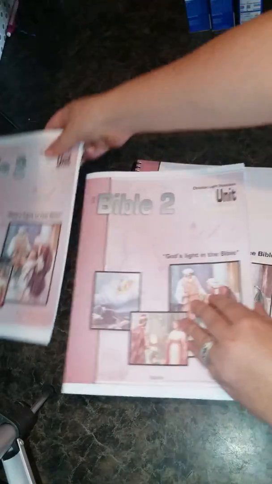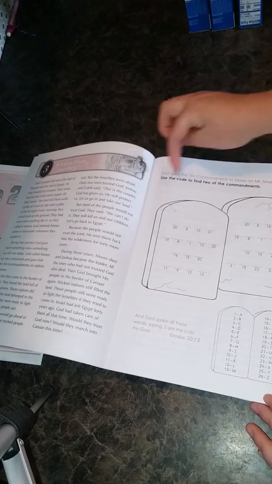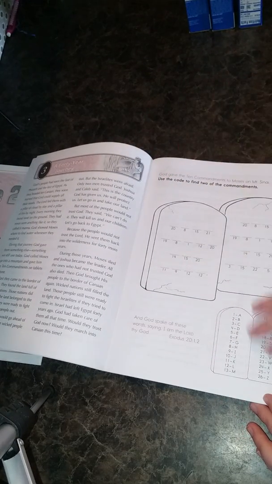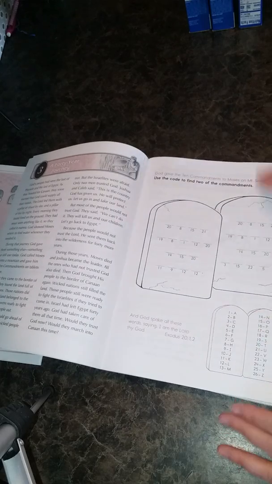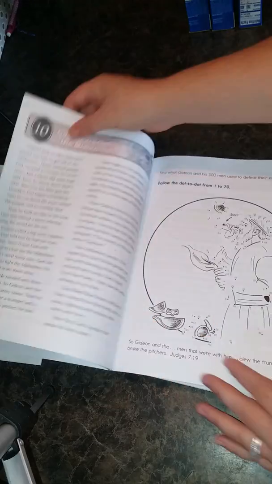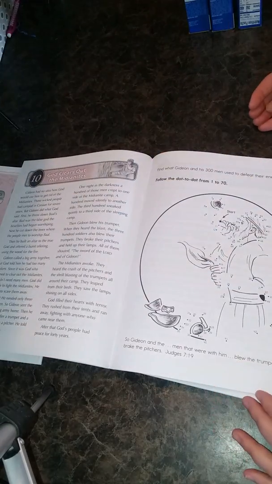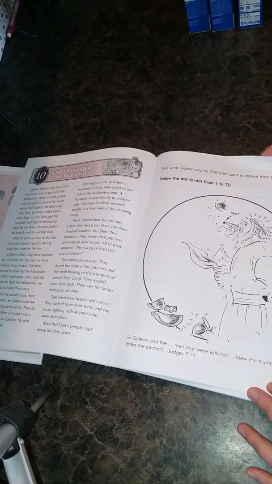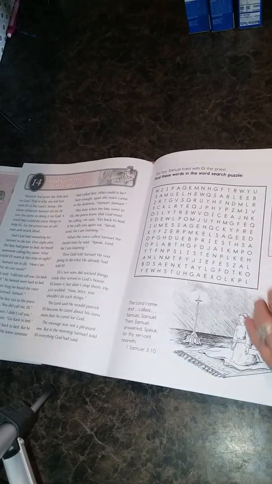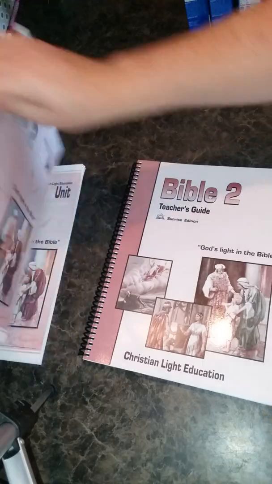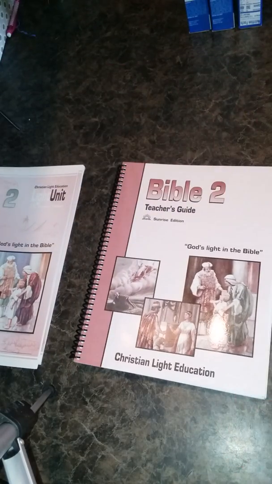Alright, and then here's light unit 2. This is lesson 3 in light unit 2. Use the code to find two of the commandments. And then right here they have their little code. Follow the dotted line from 1 to 70. Decode the verse. Find the words. And yeah. Alright, and then here is a look at the teacher's guide.